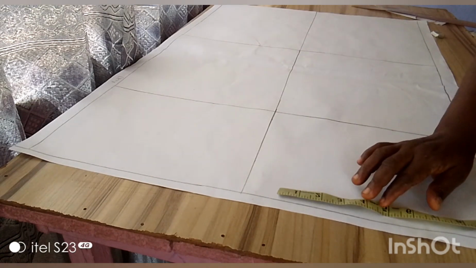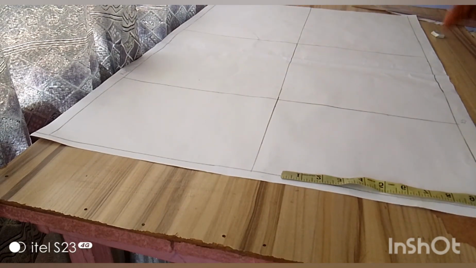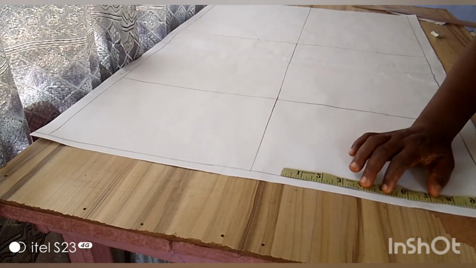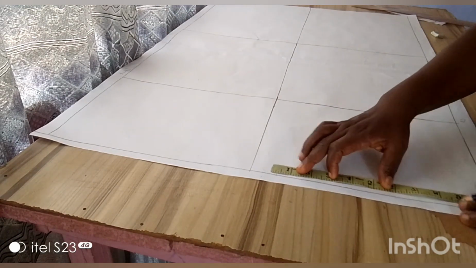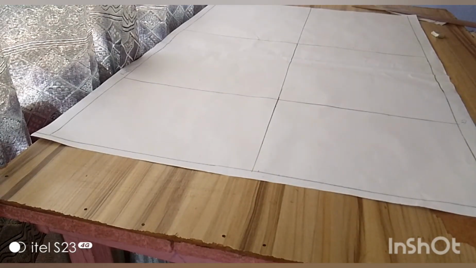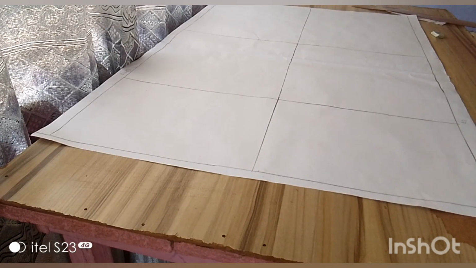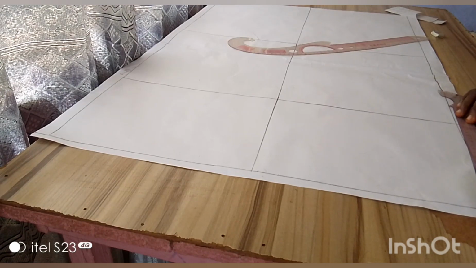Then you start to measure your waist circumference divided by 4. The one I'm working with is 9.5 inches. I'll mark it here. Then I'll mark 1 inch dart intake. Do you understand me now? So I'll mark 1 inch dart intake. So I'm going to connect this one first as our center back.